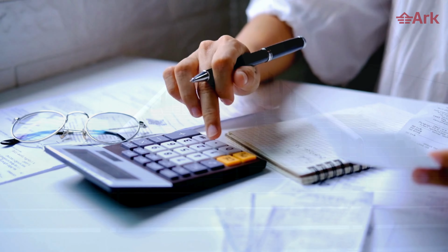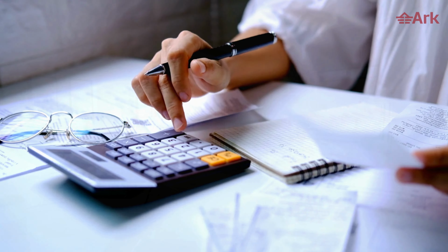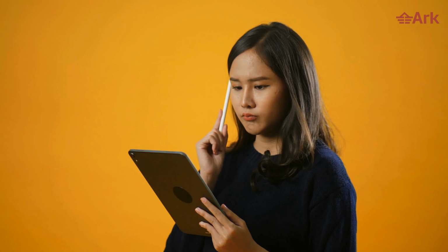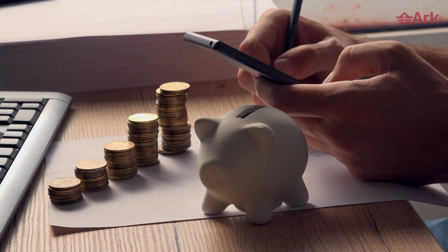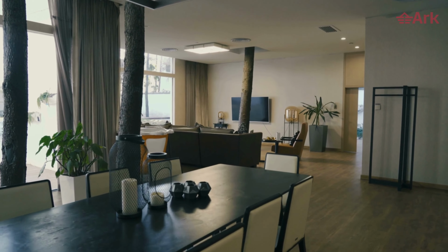And there you have it. By following these steps, you can determine the cost of flooring installation for your project. Remember, it's always a good idea to budget a little extra for unexpected expenses. Now, get ready to bask in the elegance of your new floors.